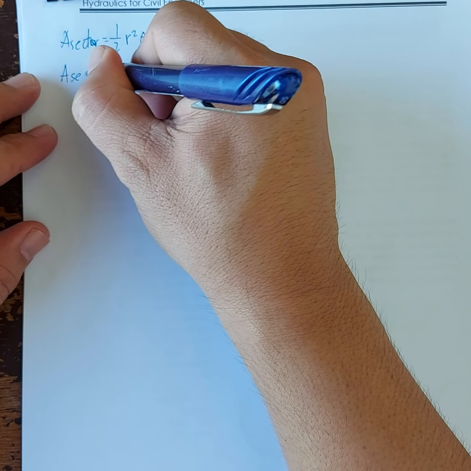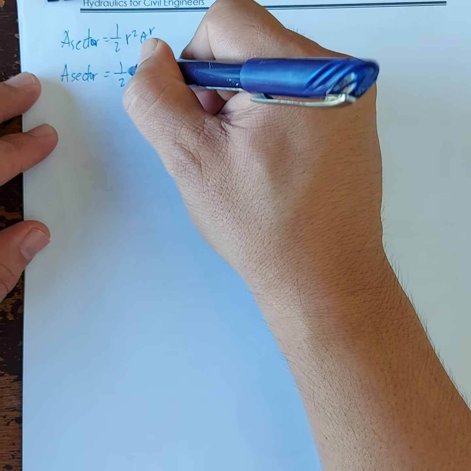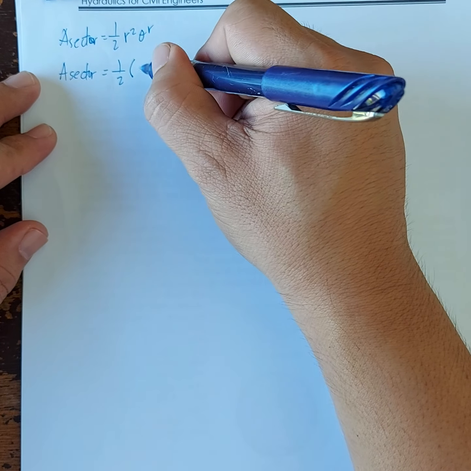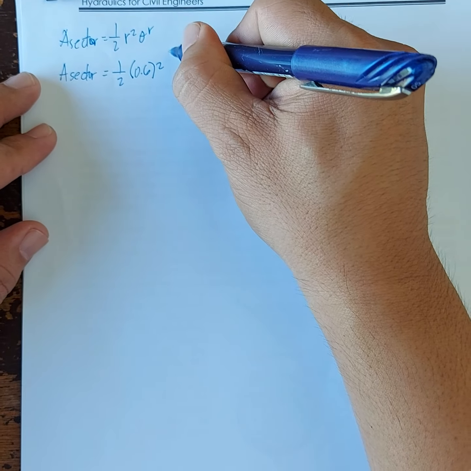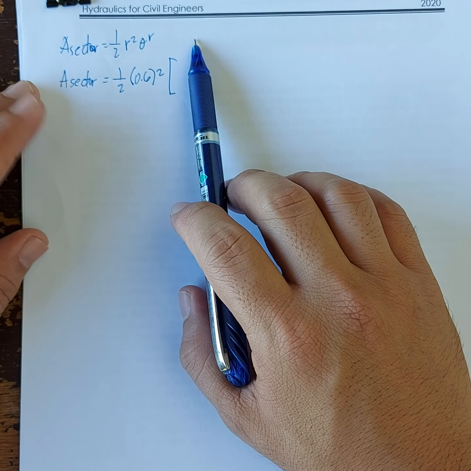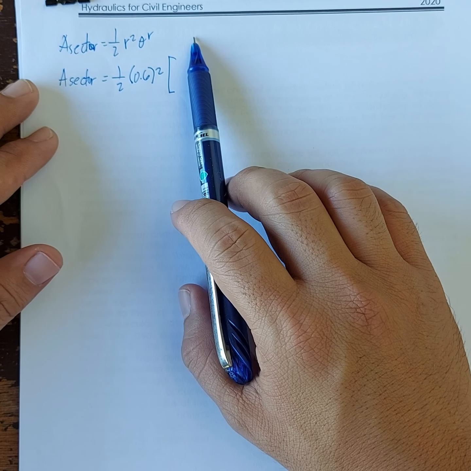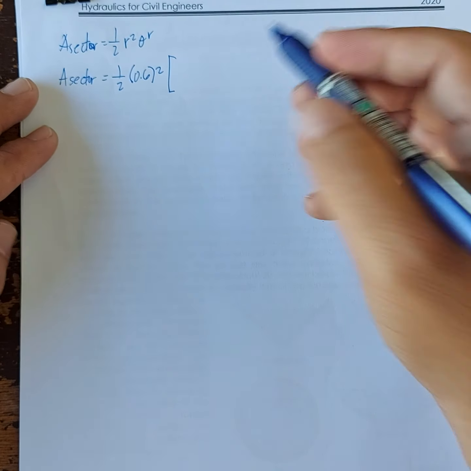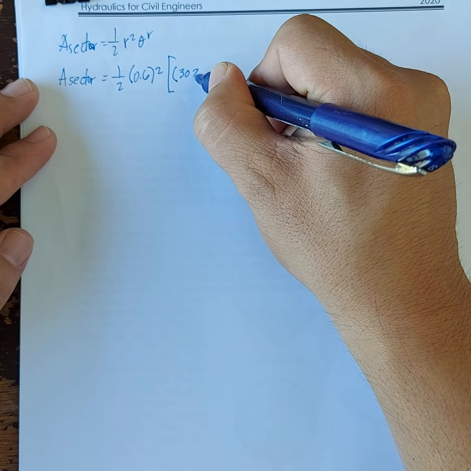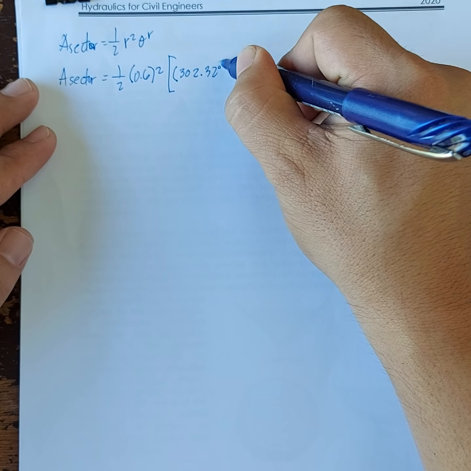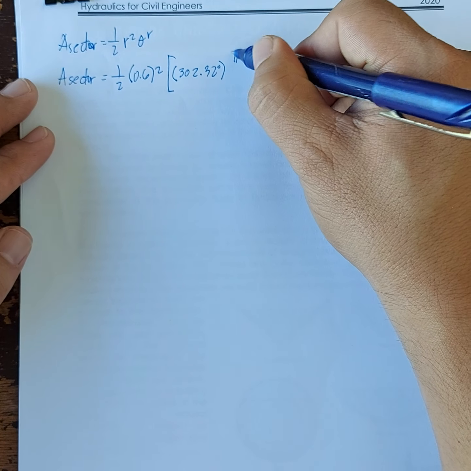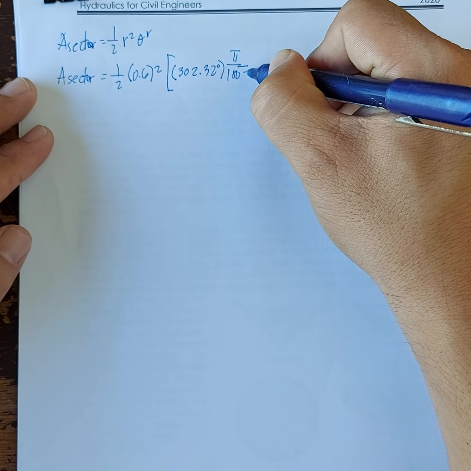So area ng sector then is equal to 1/2, the radius is 0.6 squared times theta in radians. So ang given na angle theta natin is in degrees. We convert that to radians. So ang theta natin is 302.32 degrees. Convert natin sa radians. How do you convert that to radians? You multiply it by pi over 180 degrees.